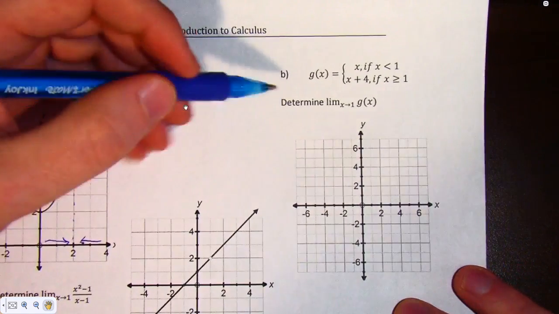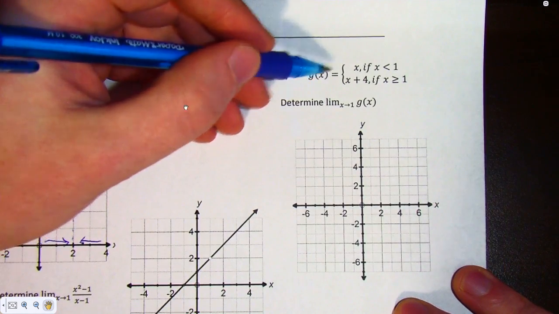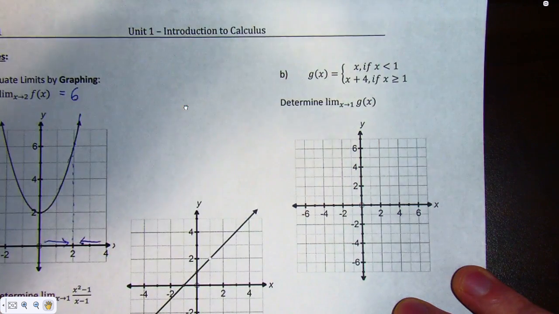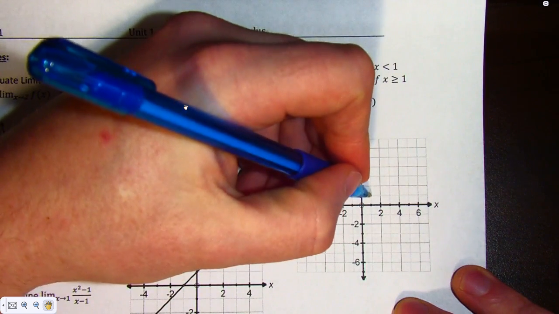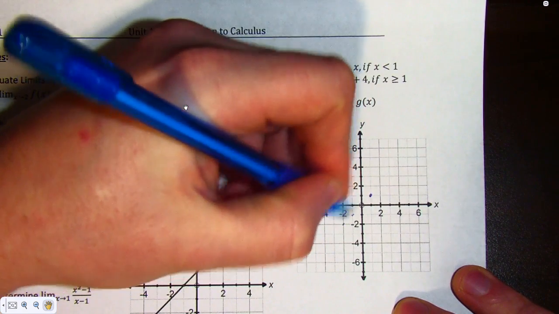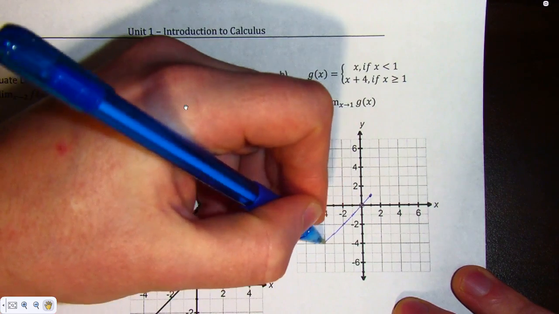is if we've got this piecewise function. Okay, so g of x, if we have an x value that's less than 1, is going to equal x. Okay, so we can graph that here. Graph that like that, and we'll have something like this.